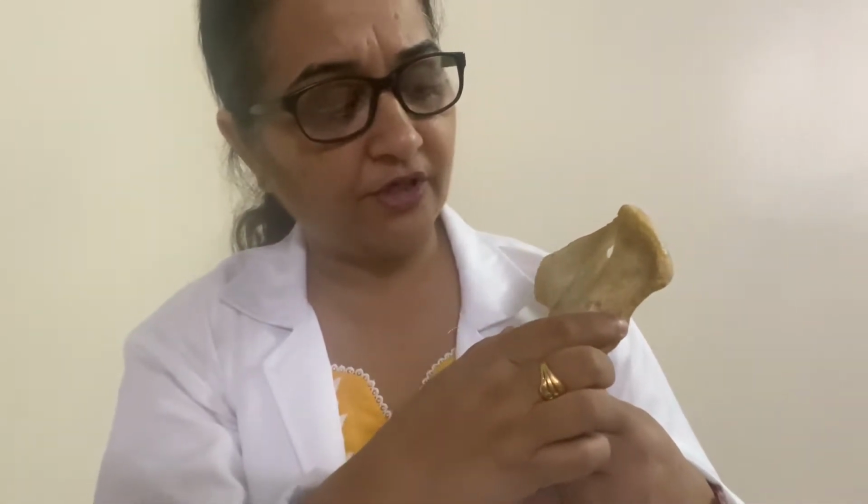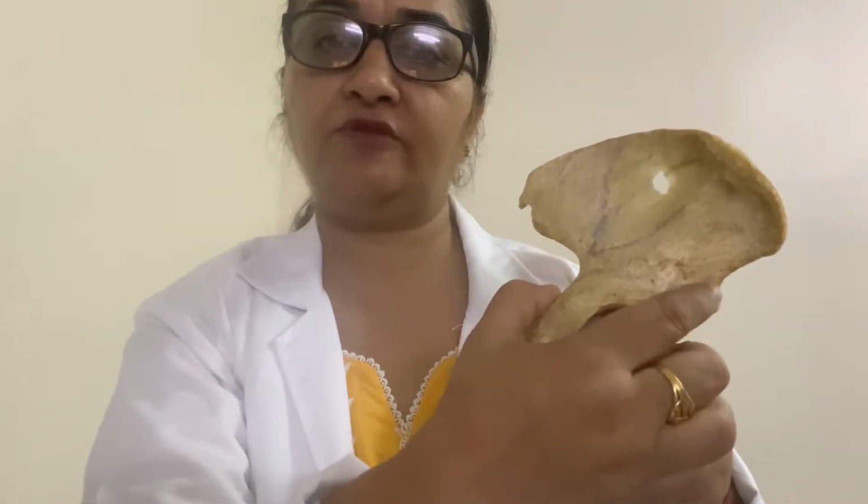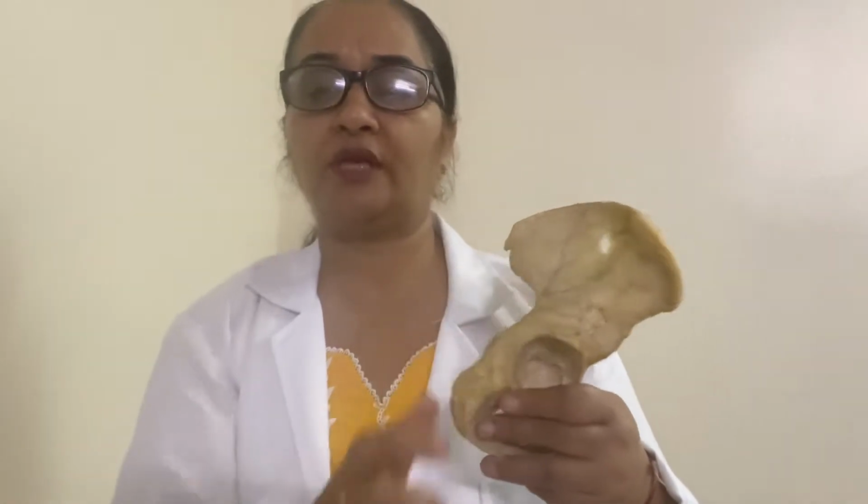So the posterior gluteal line is the smaller one. You can see here, this is the posterior gluteal line, this is the anterior gluteal line, and this is the inferior gluteal line, which starts from the anterior inferior iliac spine and ends at the apex of the greater sciatic notch. So these three gluteal lines enclose the four surfaces from where the different muscles get their origin, that we will discuss in our next video.